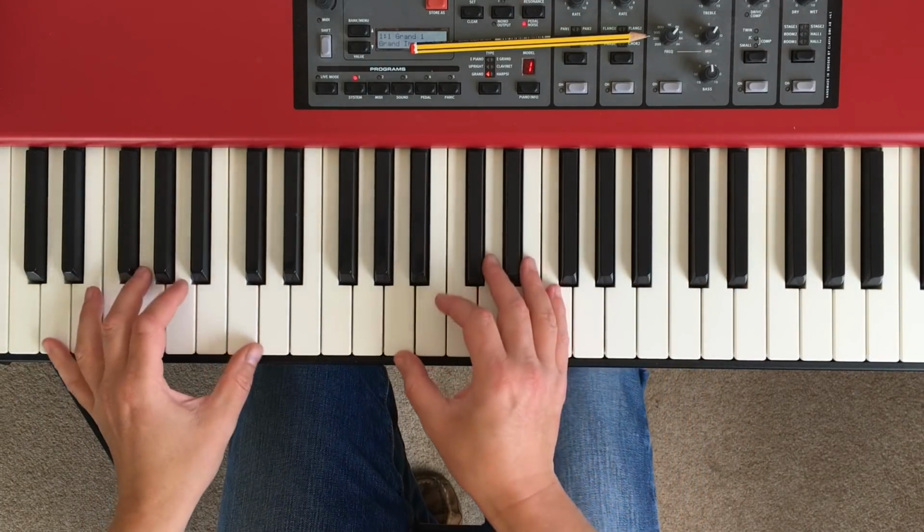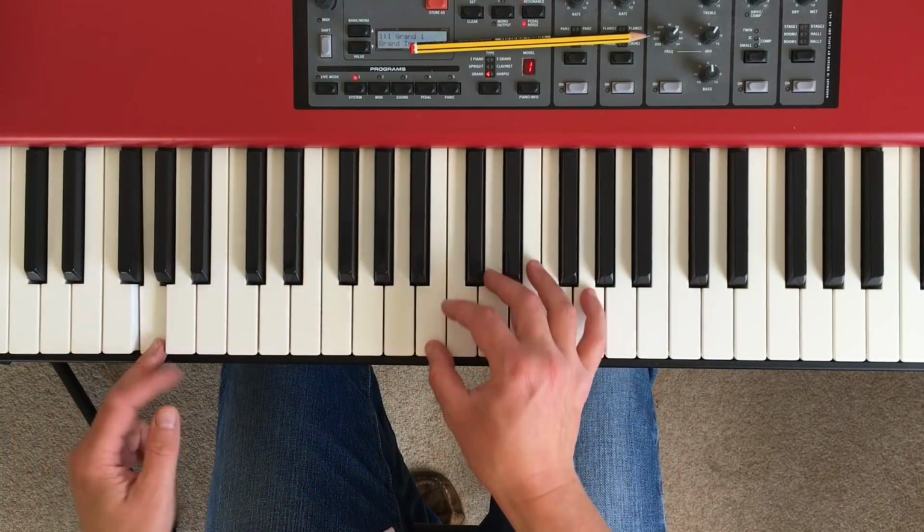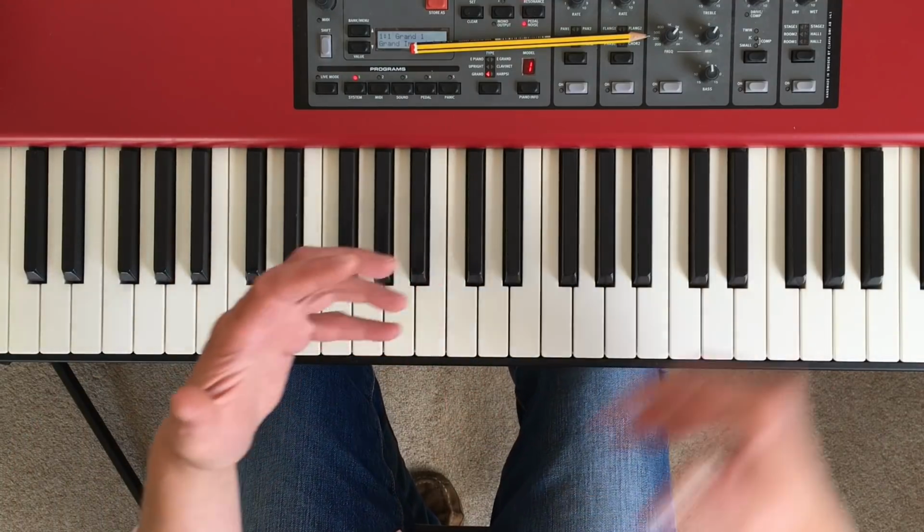Okay, let's just name those chords again. So we've got D minor, and back up to G again, and people are like, oh, when is C going to come back?